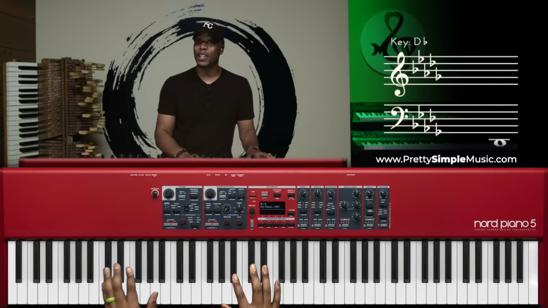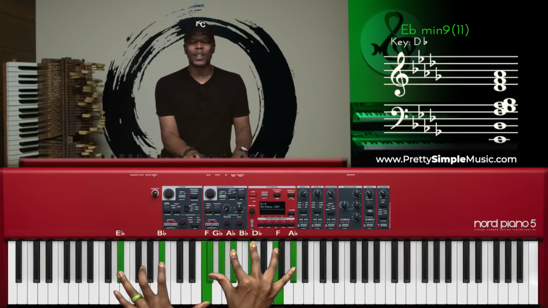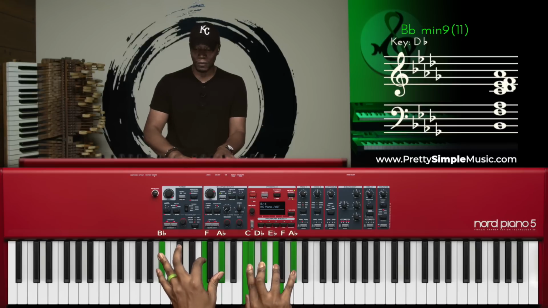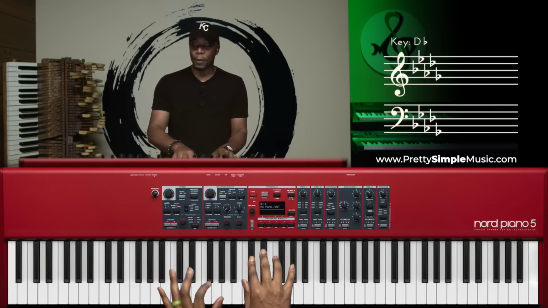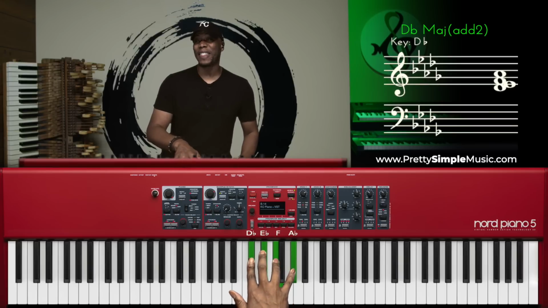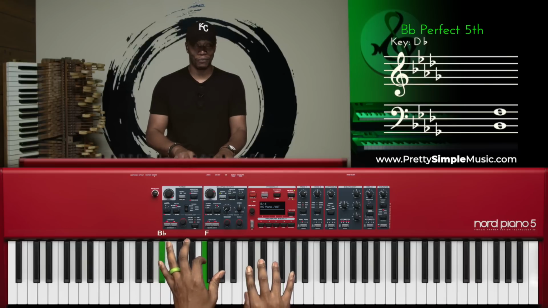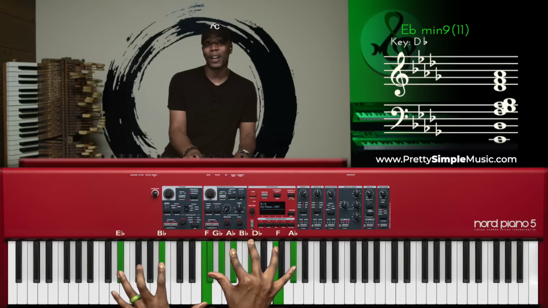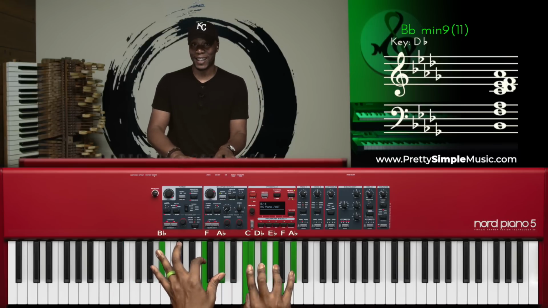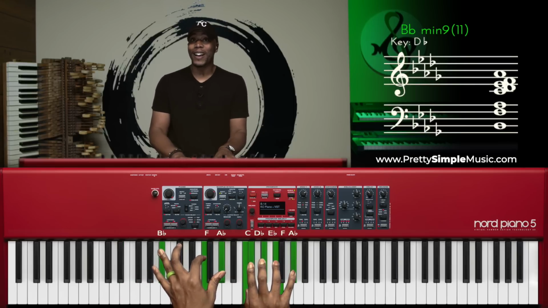So 1, 2. So this is my first chord, and then I'm going to go to a B flat minor chord, and this is a B flat 7. And with my right hand, it's like a D flat, add the 2, but I'm going to add the 7th. But if you put this all together, you get this nice B flat minor 9 with the 11th. Just as this was a minor 9 11, this is a minor 9 11. So this is my first chord, 2, 6 chord, and this is my 3.